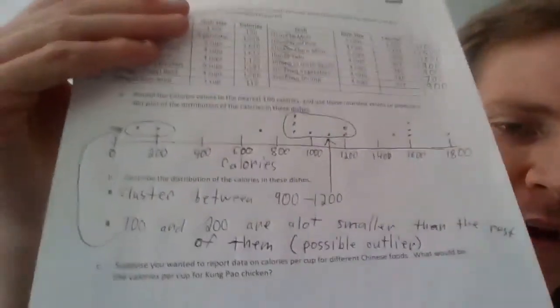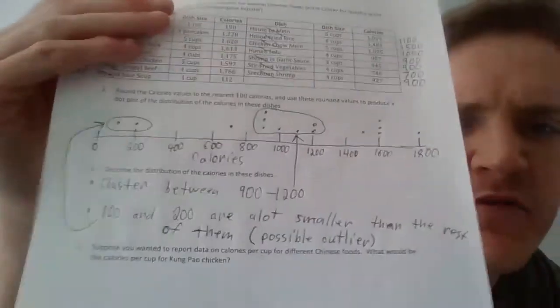And I'm going to put a new idea that we haven't really talked about. I'm going to put in parentheses at the end of that second bullet point, possible outliers. When we're talking about outliers, really what we're saying is that they are numbers that don't seem to fit the plot.